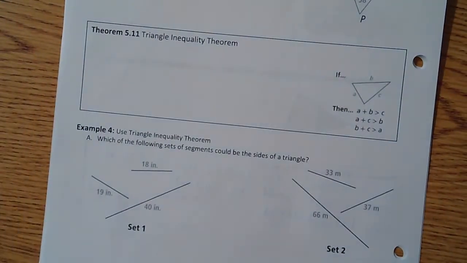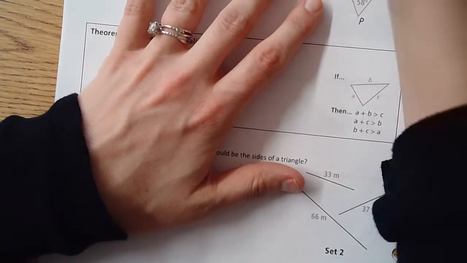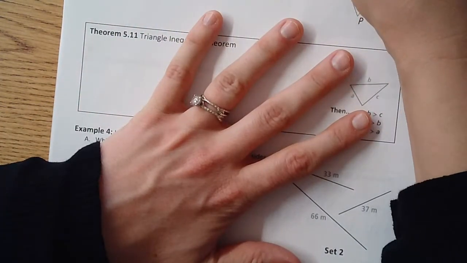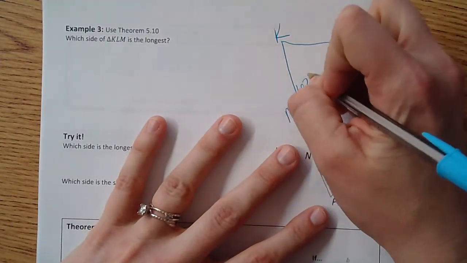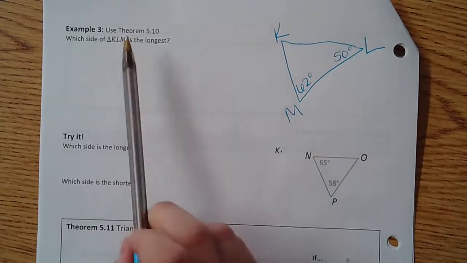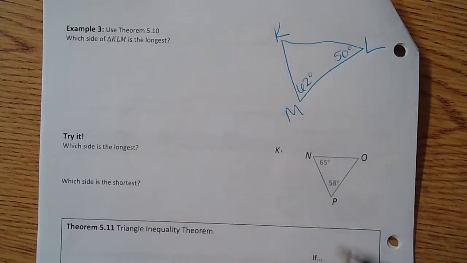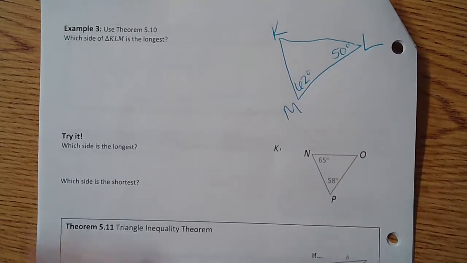All right, so this picture disappeared somehow, but if we have a triangle KML, and they tell us that angle M is 62 and angle L is 50 degrees, they want to know which side is the longest. So I need to find the largest angle. Unfortunately, I only have 2 out of the 3.